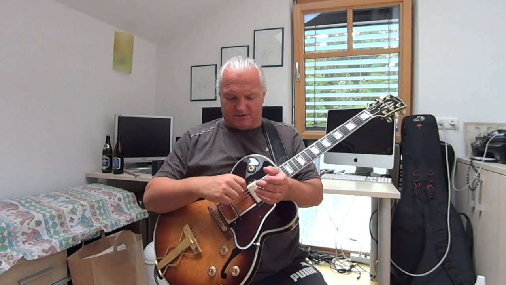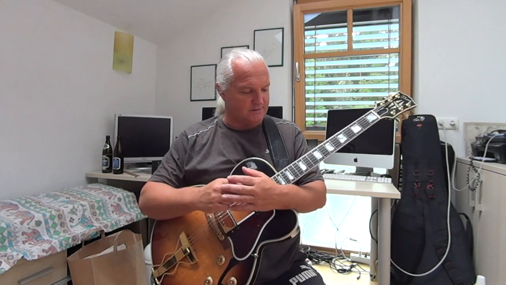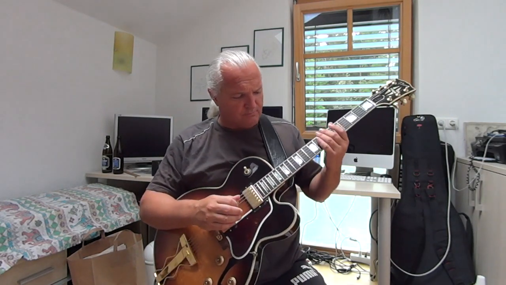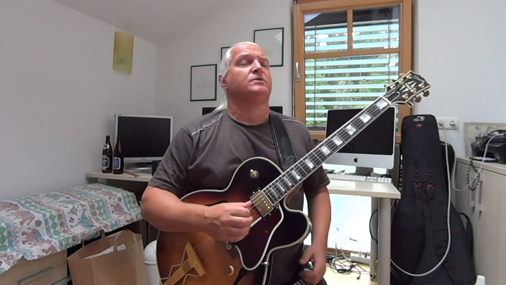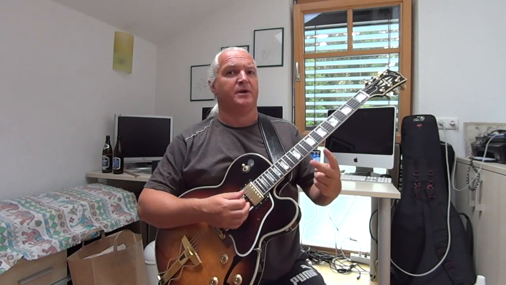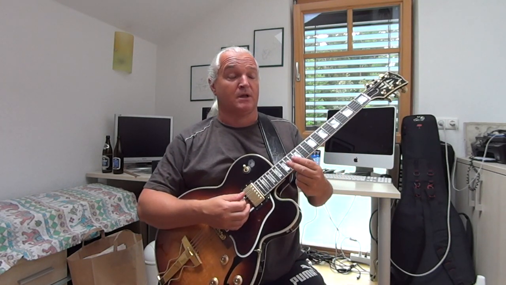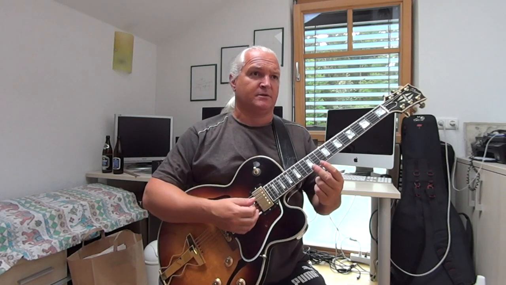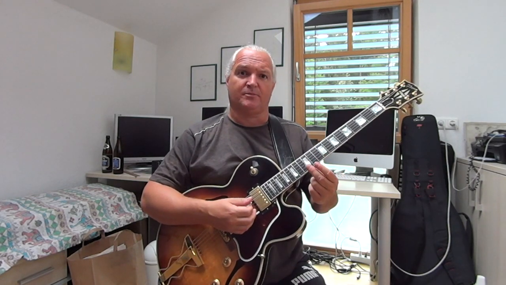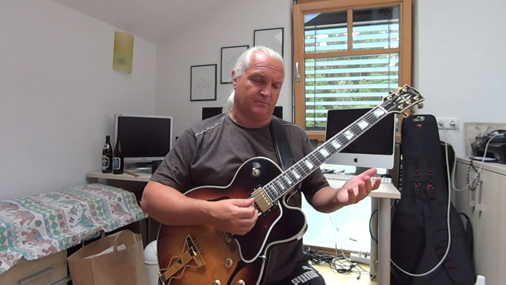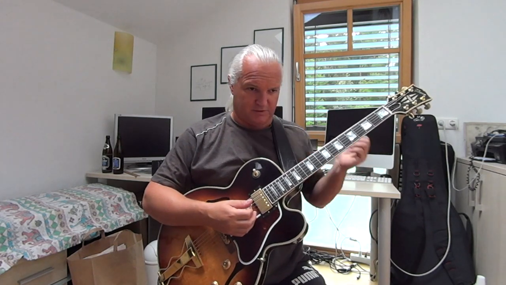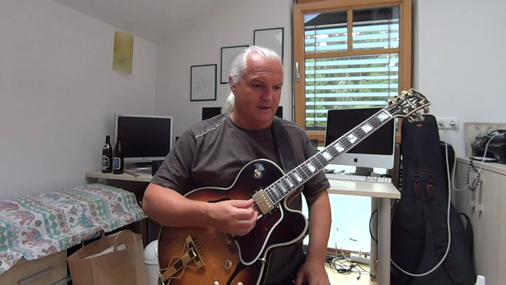I'm choosing E because then I can use the low E string as a bass note, so it's better for your ear to have a root. What you can do is you can make a pair of two triads, and this pair of two triads are a whole step. There's a whole step between these two triads.